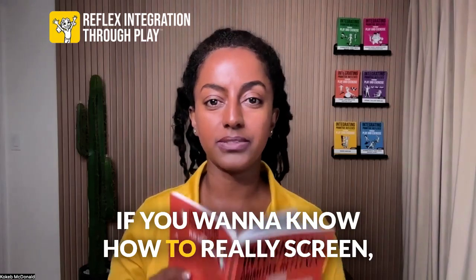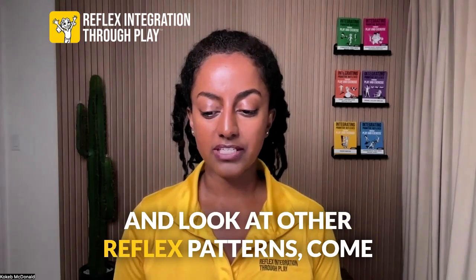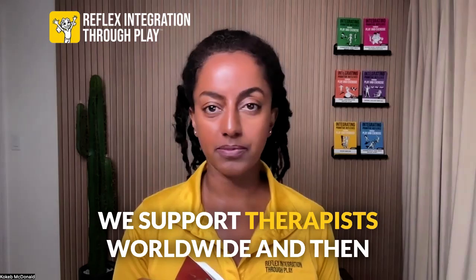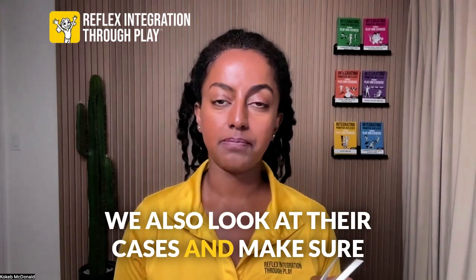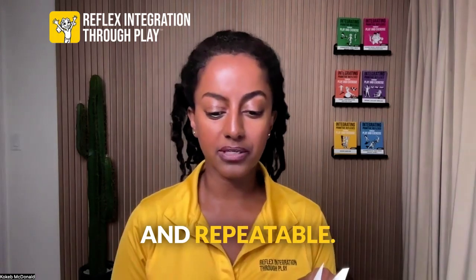If you want to know how to really screen, put all these things together and screen and look at other reflex patterns, come to the Reflex Integration Certification Program. We support therapists worldwide, and we also look at their cases and make sure that they learn how to put together a treatment plan that's measurable, trackable, and repeatable.